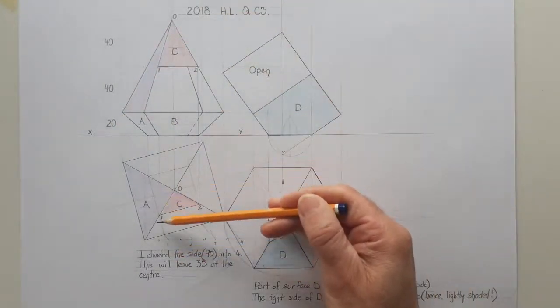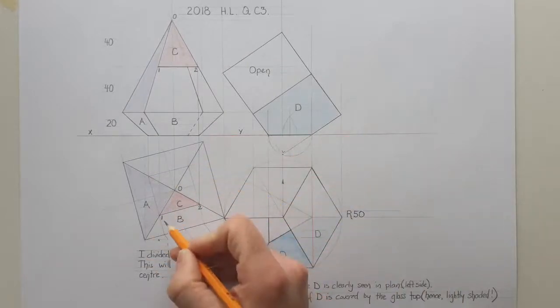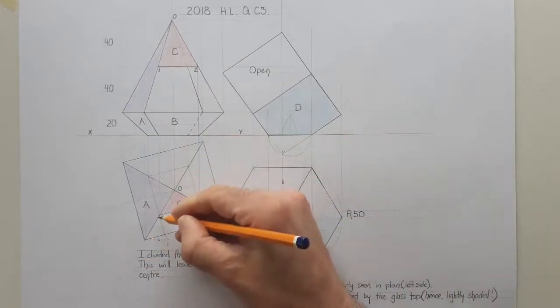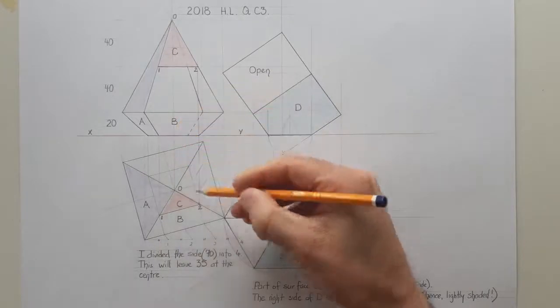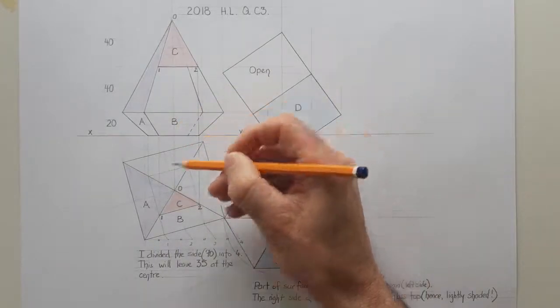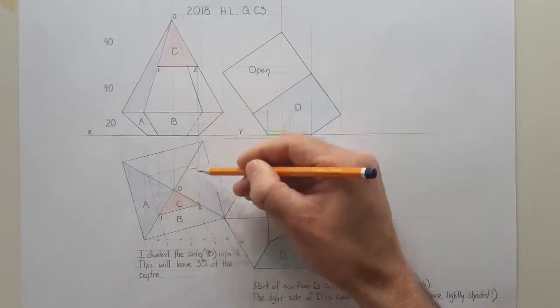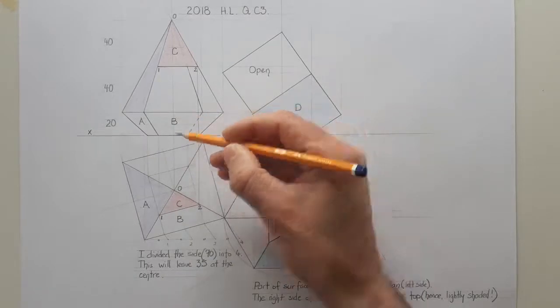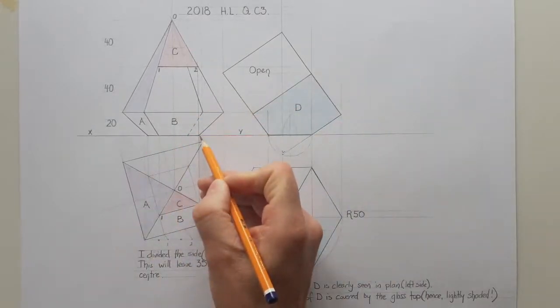The very bottom shape, the square, is sitting on the ground. So I've taken that point up as far as there, that point up as far as there, and the back edge as far as there, the hidden detail edge back as far as there. So there's the base of that object.